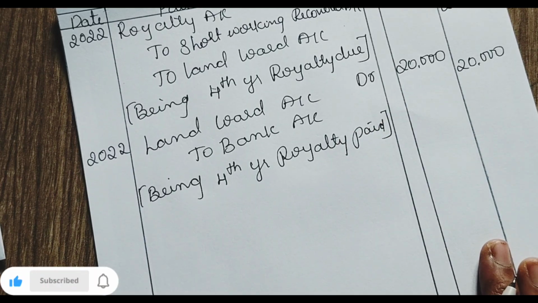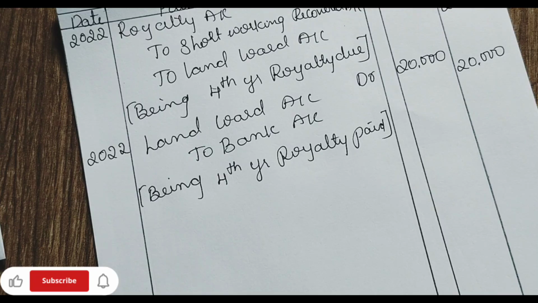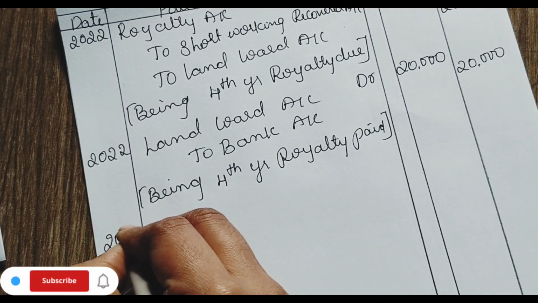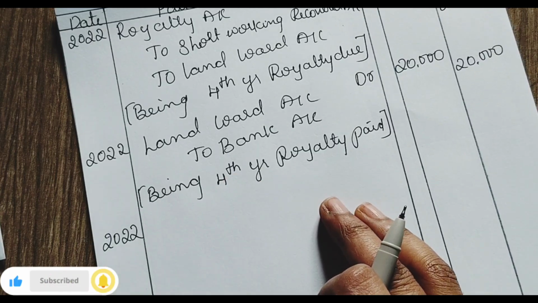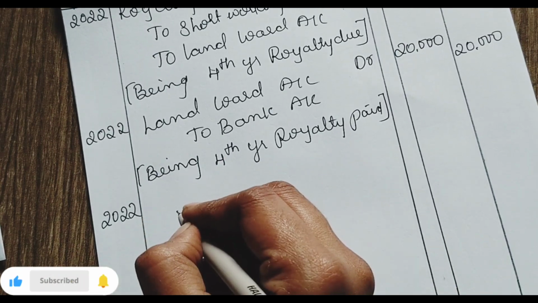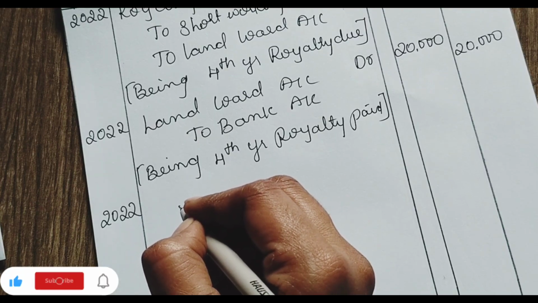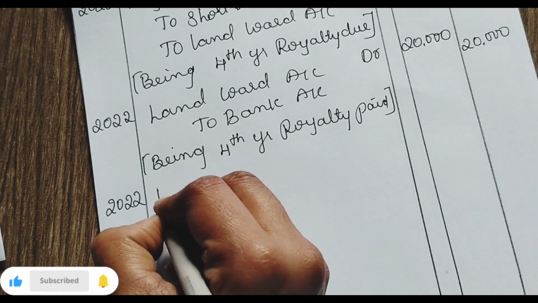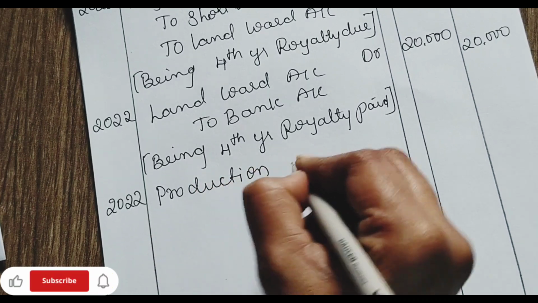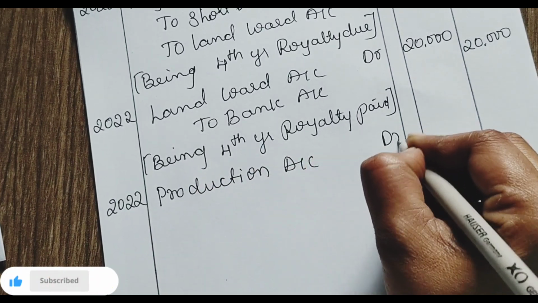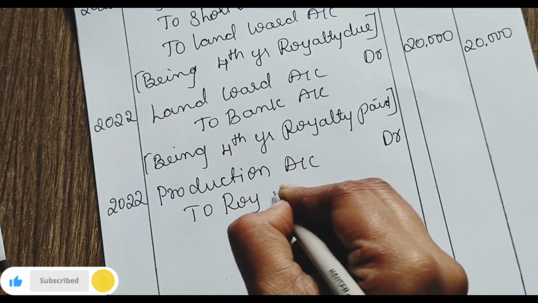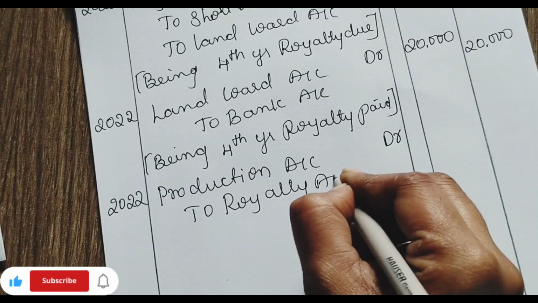The next is the recovery entry, 2022. Before that, we'll pass the production account entry. We are transferring production account debtor to royalty account.